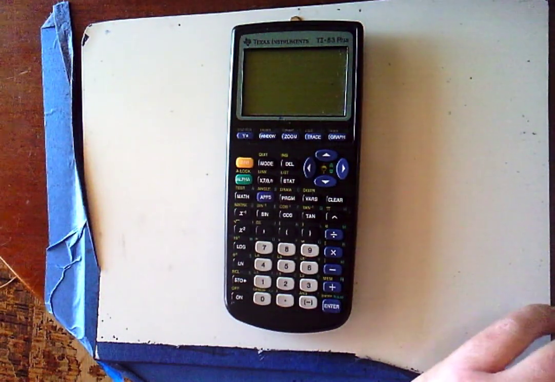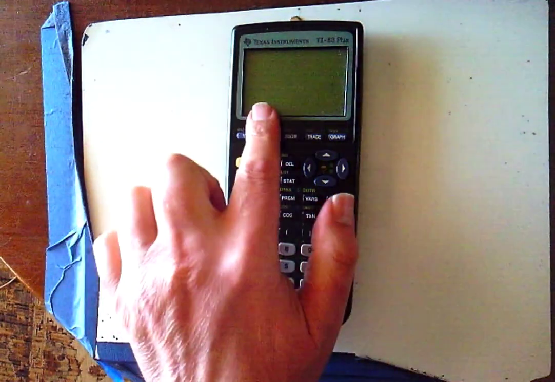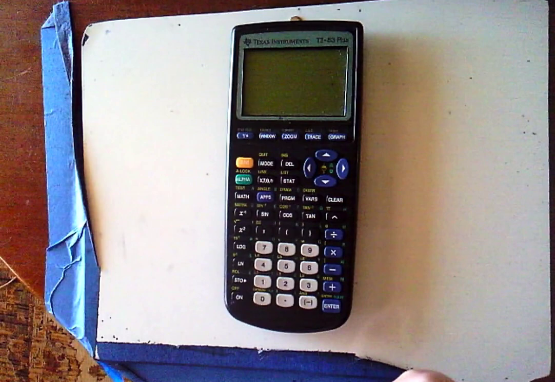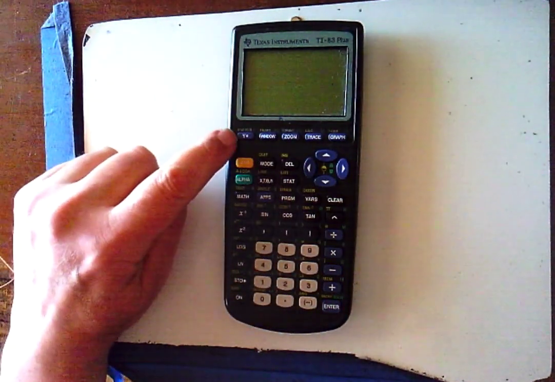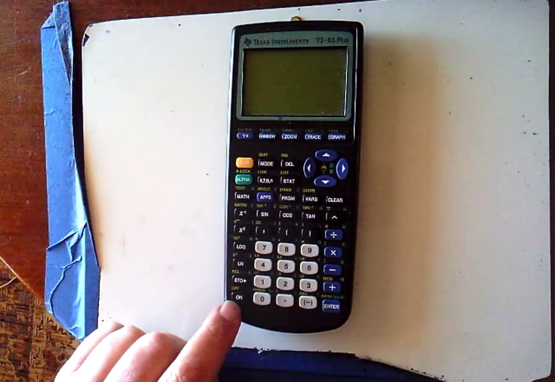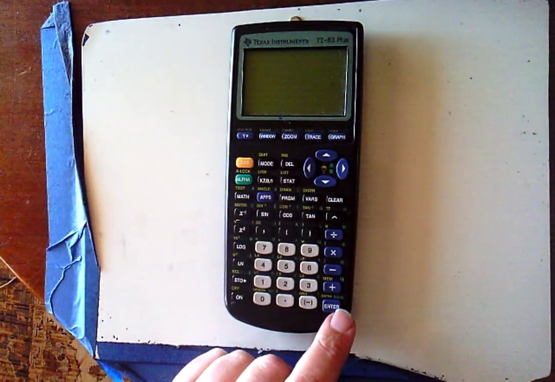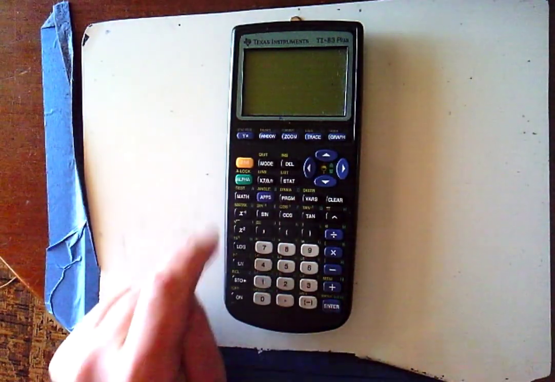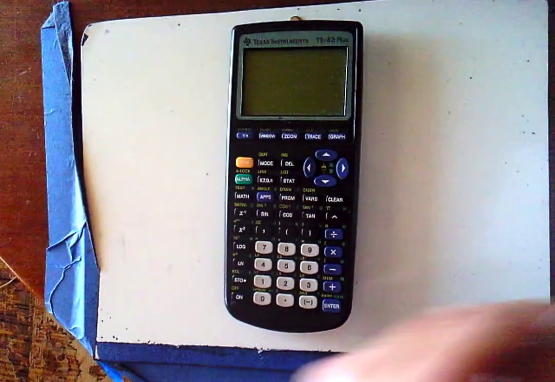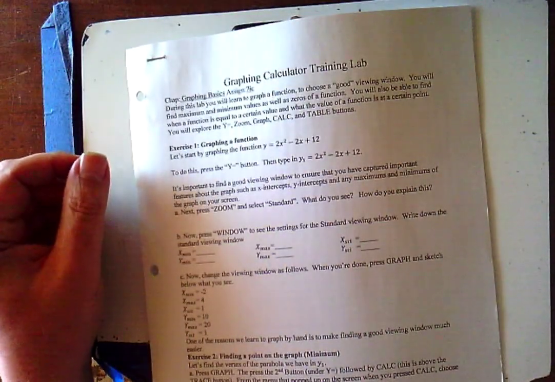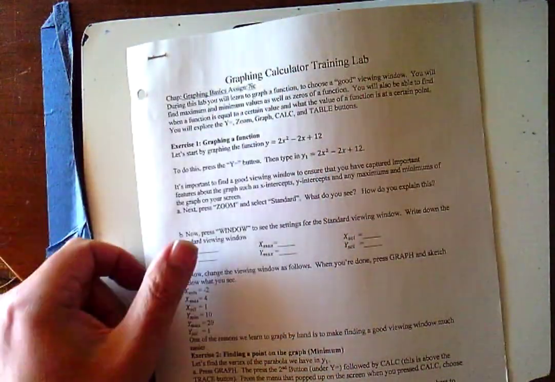Hi everyone, it's time for us to get comfortable with our graphing calculator. Just in case you haven't been playing with it: Y equals, the on button, the equals button called enter. We're going to be using a lot of these buttons that you haven't maybe used before. And certainly today, I want to do the graphing calculator training lab.